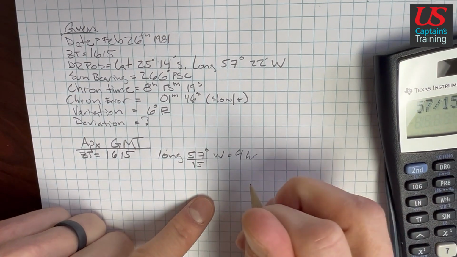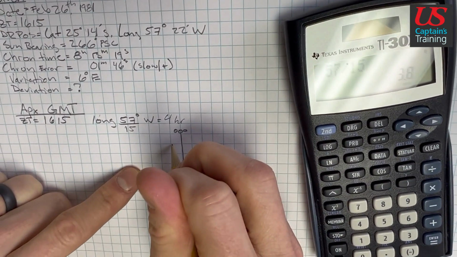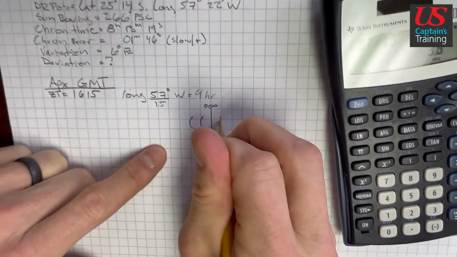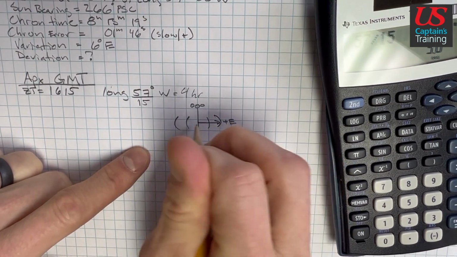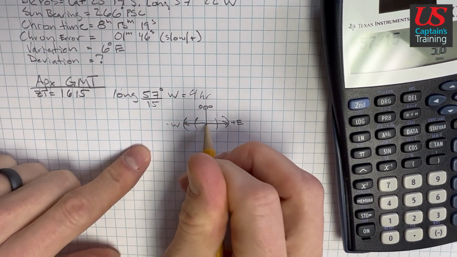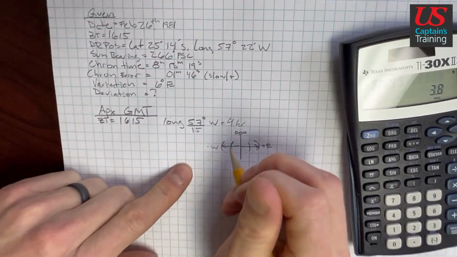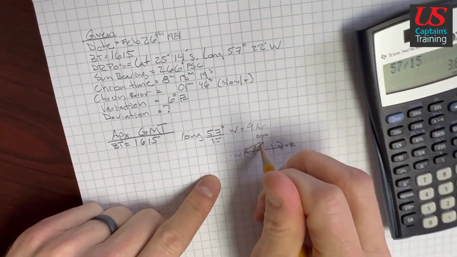Well, if we look at a little graph here, if this is the prime meridian or Greenwich Mean Time, and these are the time zones, if we go to the east, we add. If we go to the west, we subtract. You can think of New York to California, you're subtracting, but we need to get back to the prime meridian. So we need to get back here.